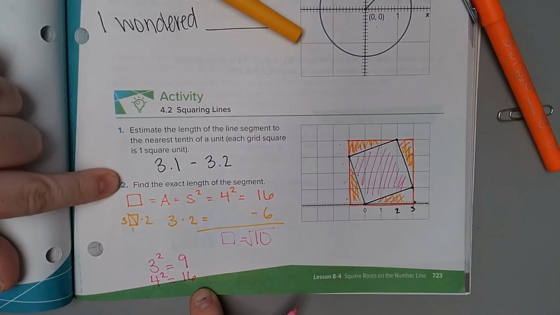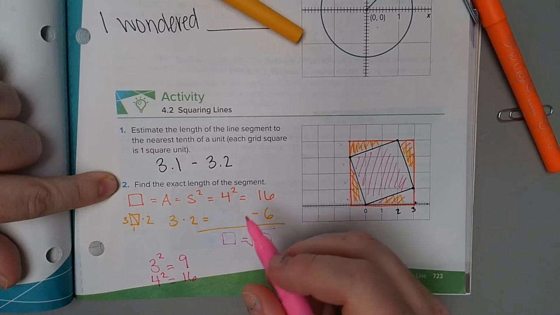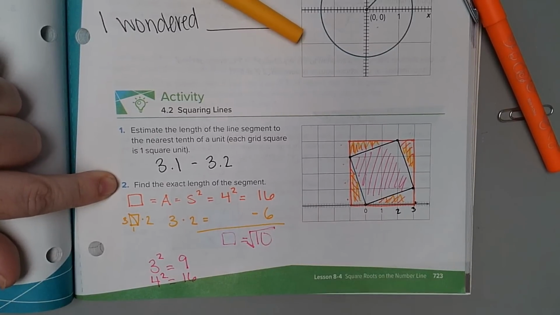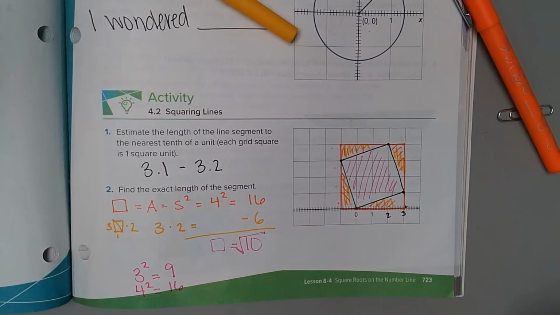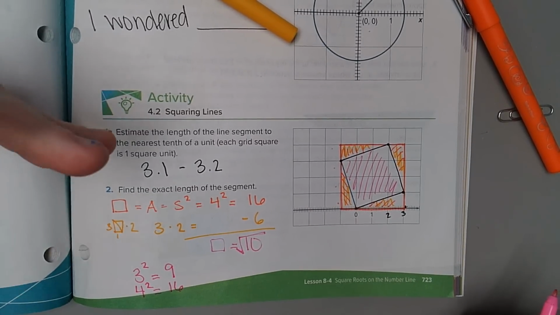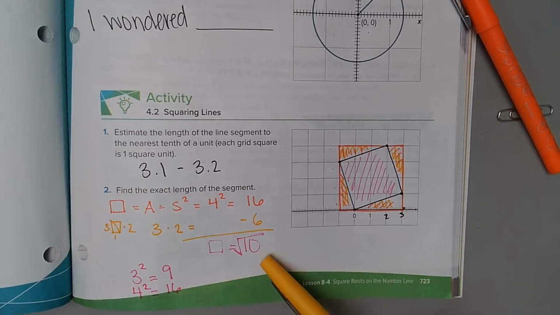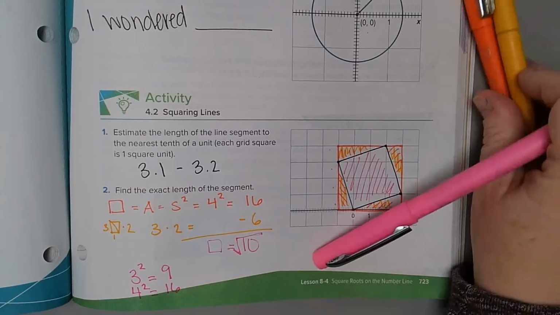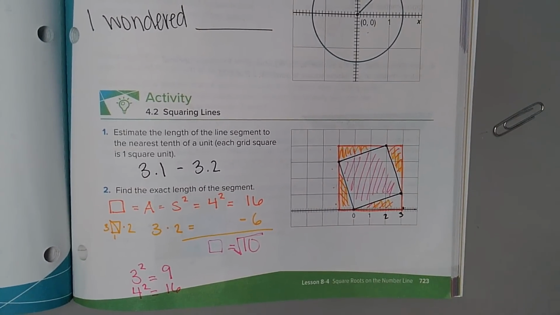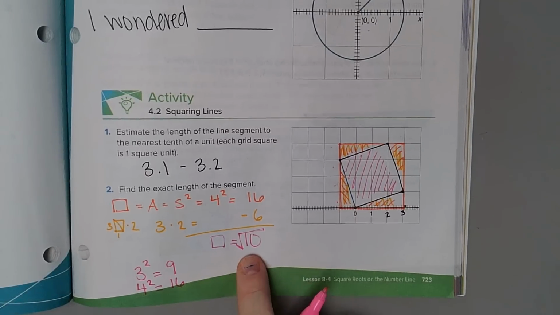The exact length, you wouldn't convert this. You would leave it as square root of 10 because that's going to give you the exact number. Because when you find the square root of a non-perfect square, it's going to give you a decimal and it's going to be rounded. So our exact length would then be square root of 10.